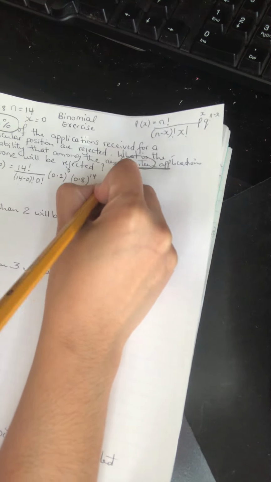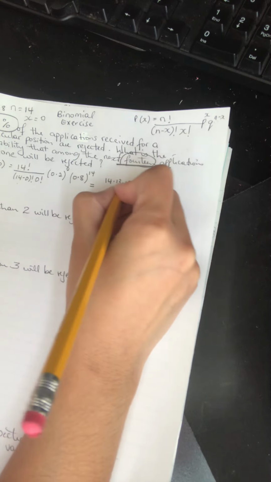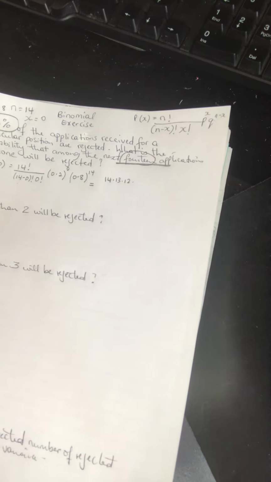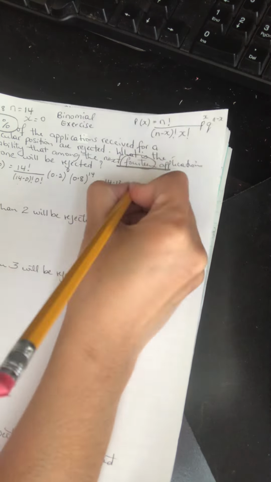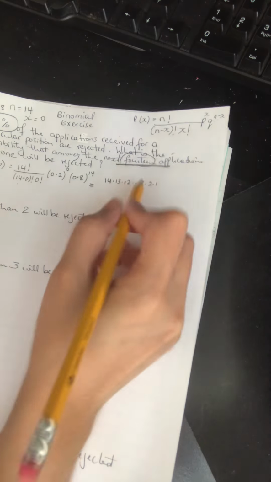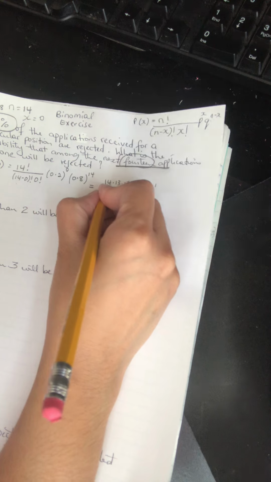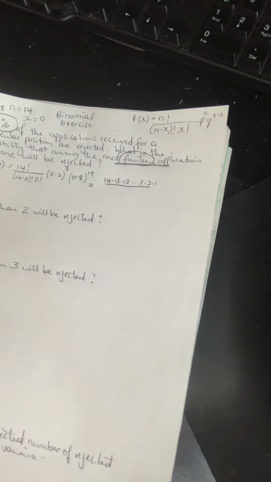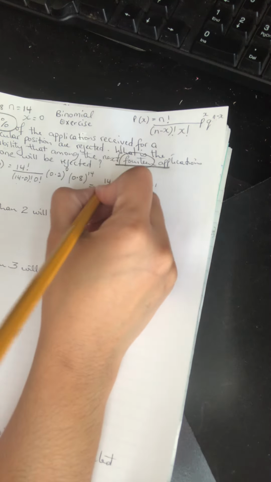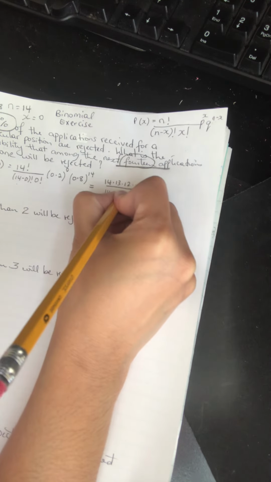So we'll be having 14 times 13 times 12, and we can go all the way down to 1 factorial. But I'm not going to do that. I'm just going to put 3 dots, and then 3 times 2 times 1. These 3 dots represent 14 down to 1. All divided by 14 factorial, and we repeat the same process here.